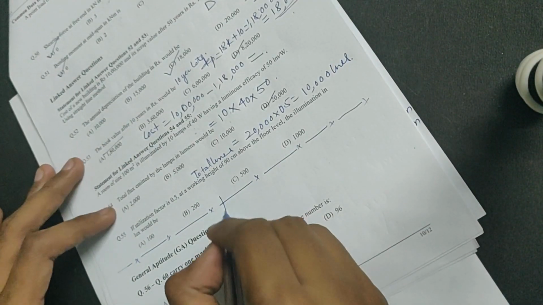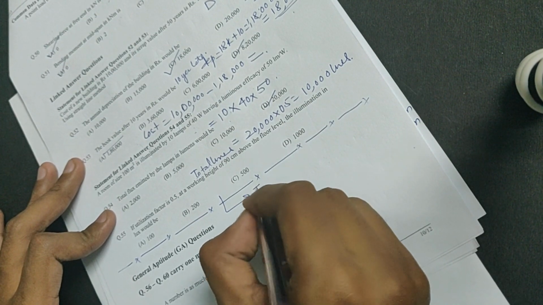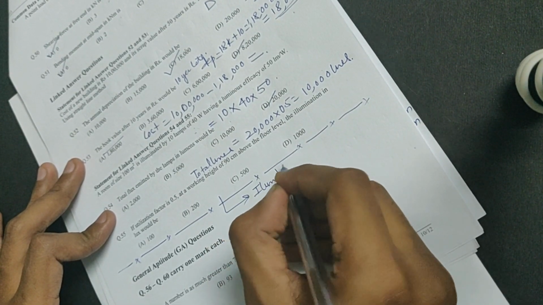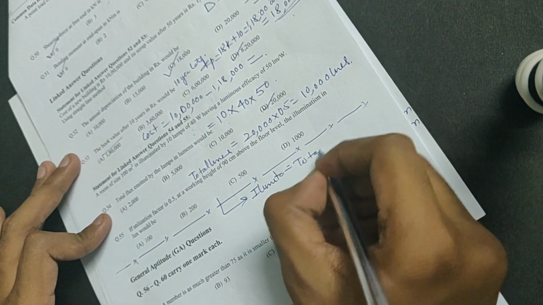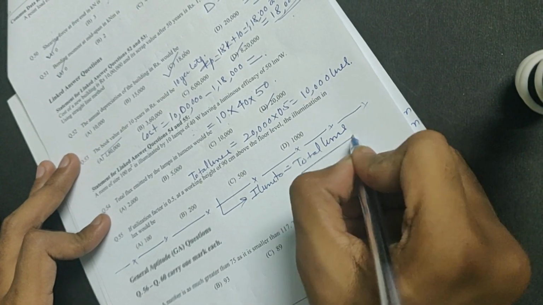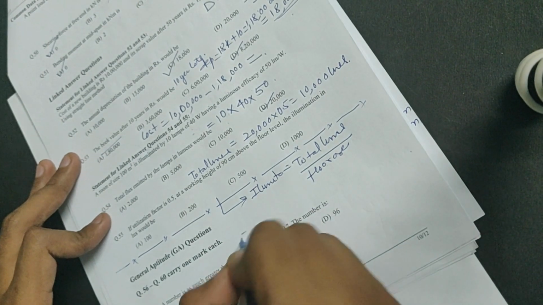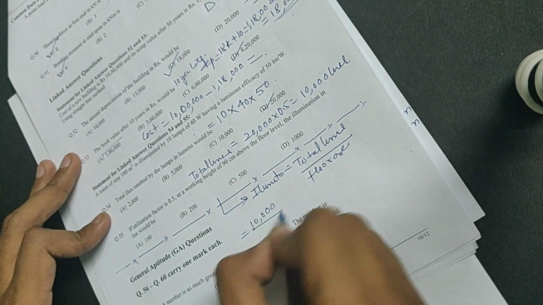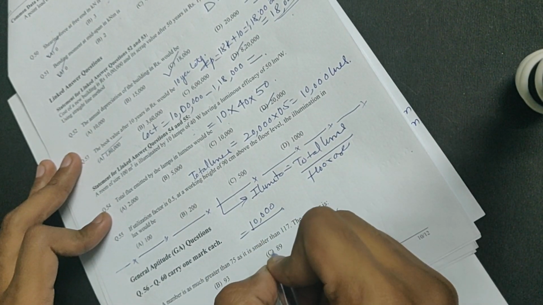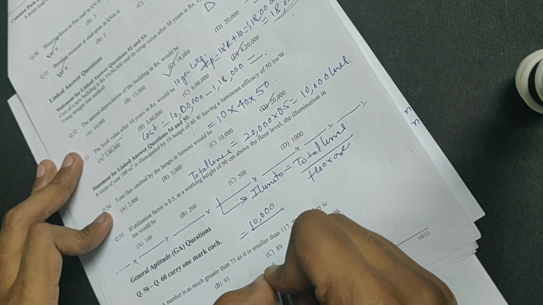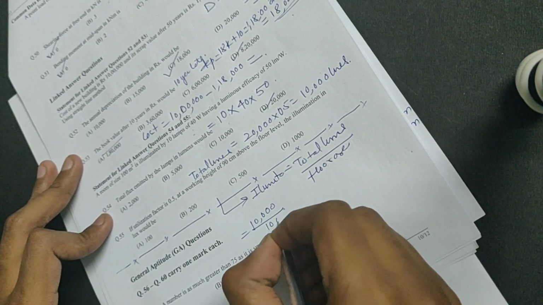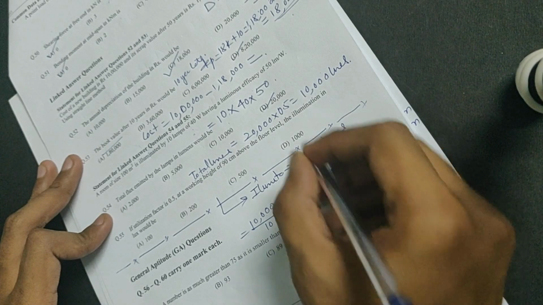Then your illumination would be total lumens upon floor area. The total lumens is 10,000, and the total floor area is 100 meters square. So you have 100 lux.